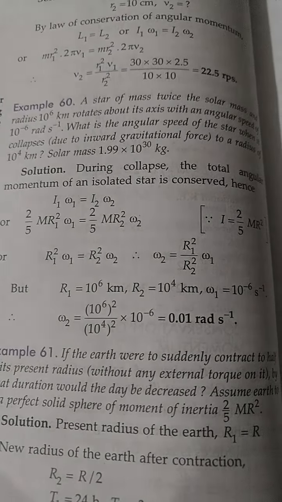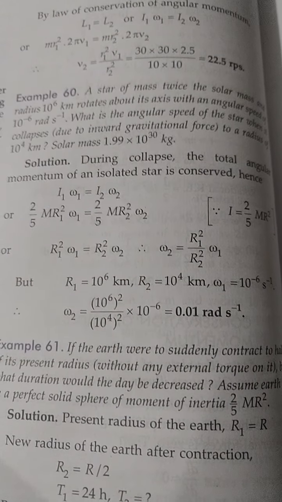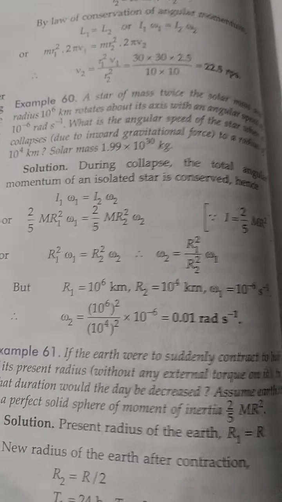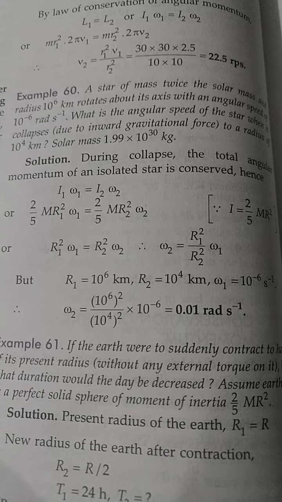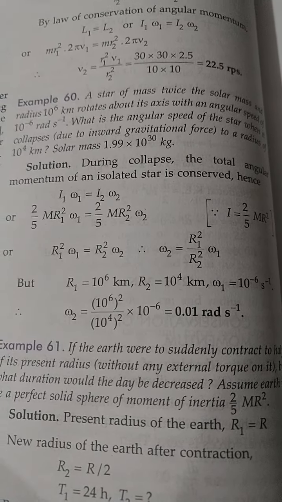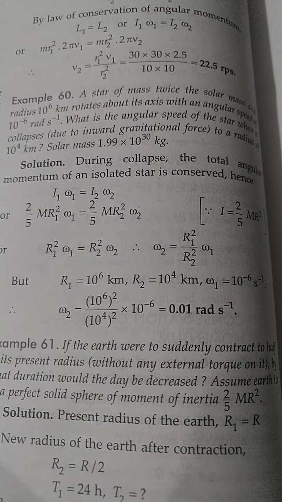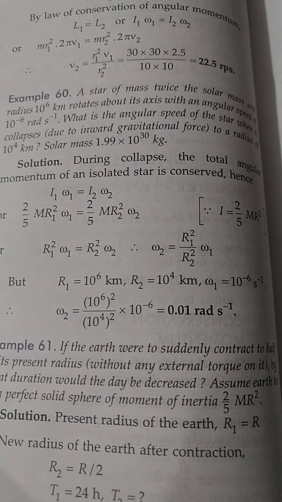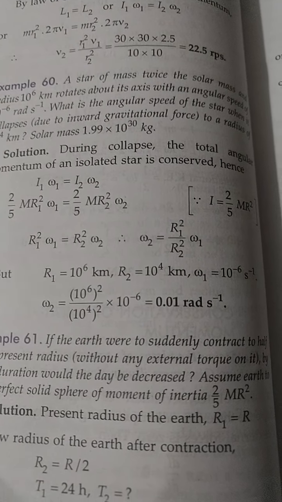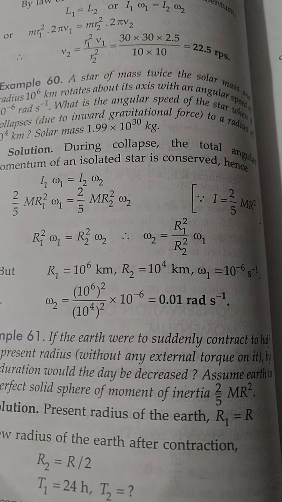Where I have to use it? A star of mass twice it is written. So there I will use it. So first of all, since it is asking me to find the angular speed of the star, what is a star? For moment of inertia, we need to decide what form the star is in. Is it a solid? Will it behave as a solid sphere or as a ring? That we have to decide. On deciding that, what do I find? It is not a ring. So the moment of inertia for those kinds of bodies will be 2 by 5 mr square.